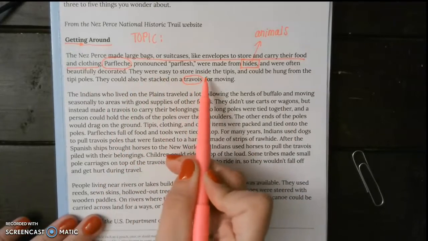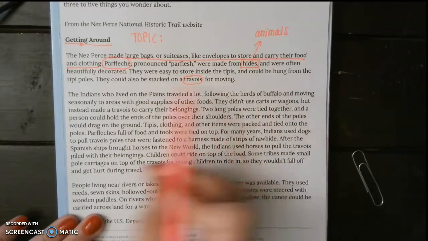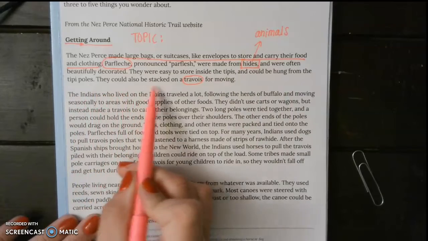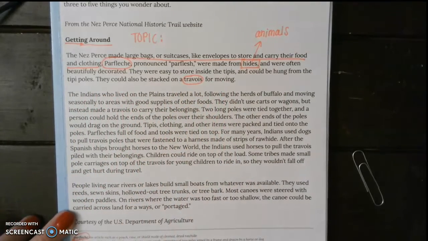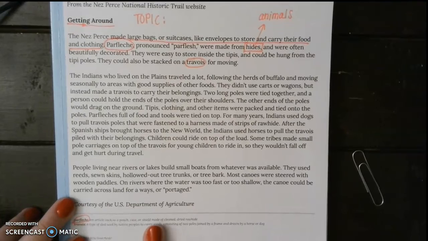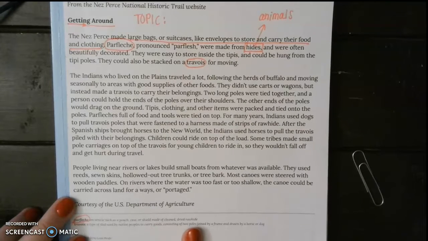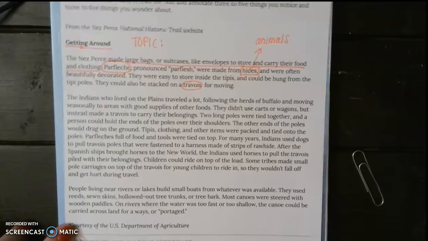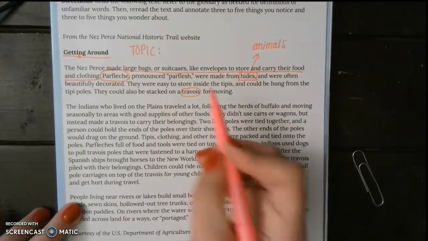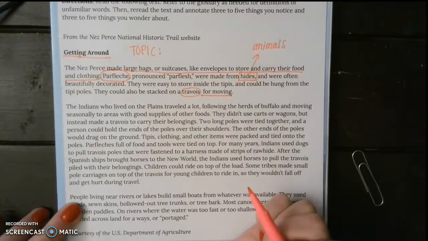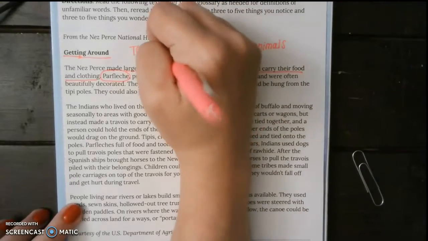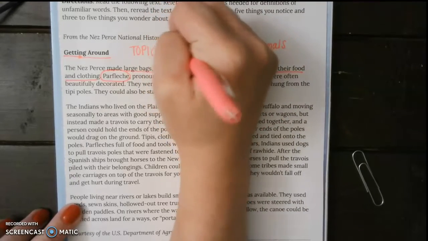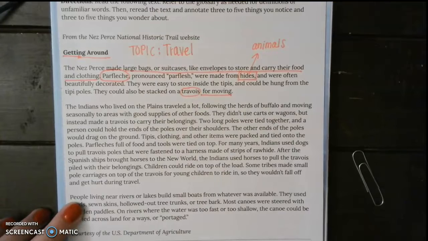They were easy to store inside the teepees and could be hung from teepee poles. They could also be stacked on a travois for moving. A travois is a type of sled used by native people to carry goods consisting of two poles joined by a frame and drawn by a horse or a dog. Okay. So they moved on these. So far, I know that the topic is travel. I was right. This is all about travel.